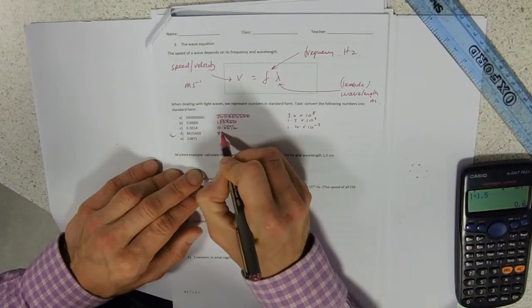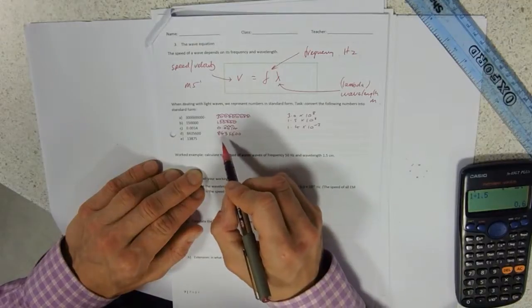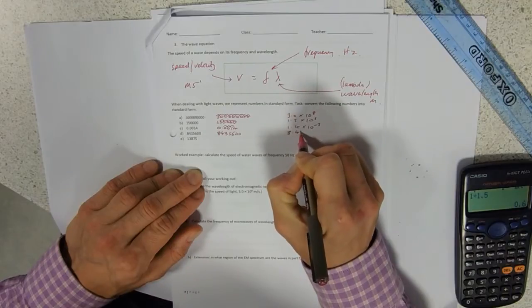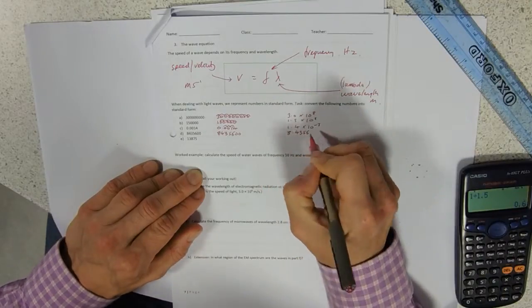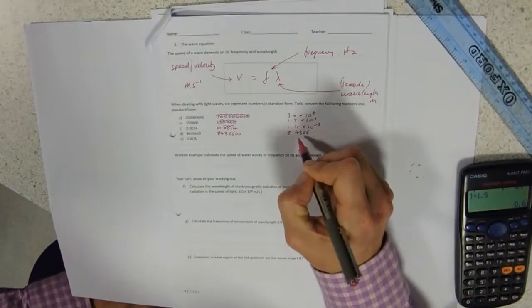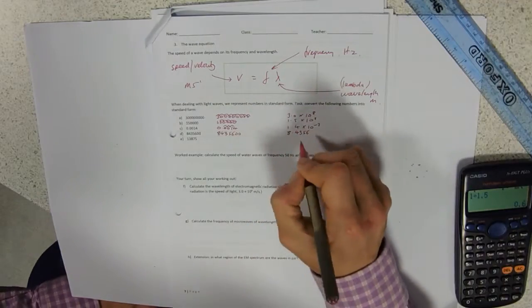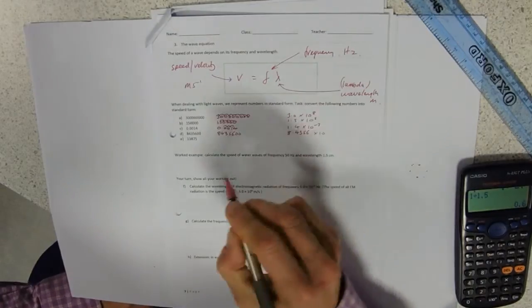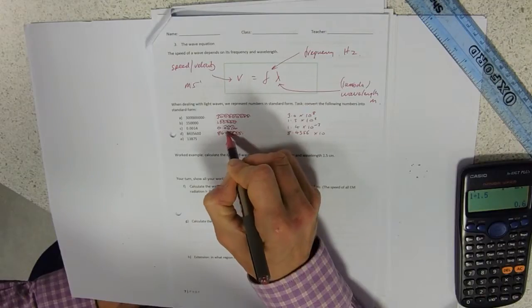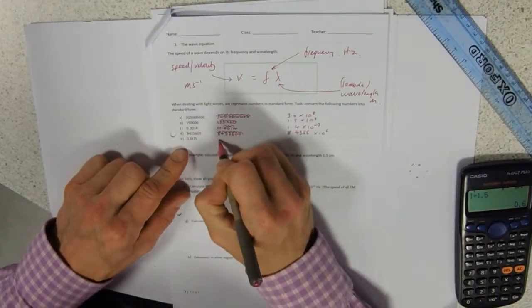Another big number, 8435600. My number between 1 and 10 would be 8.4356. And some questions might ask you to give a particular number of decimal places or significant figures. I'm going to leave it like that, times 10 to the, so I'm going to have to move it 1, 2, 3, 4, 5, 6, so times 10 to the 6. But look for what the question wants.